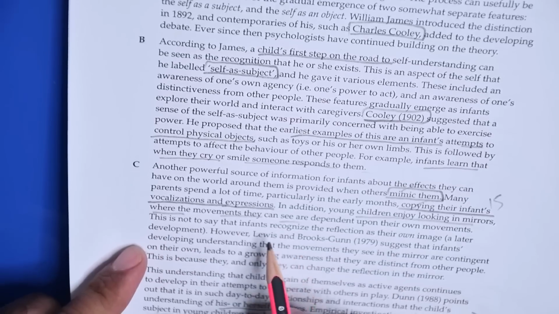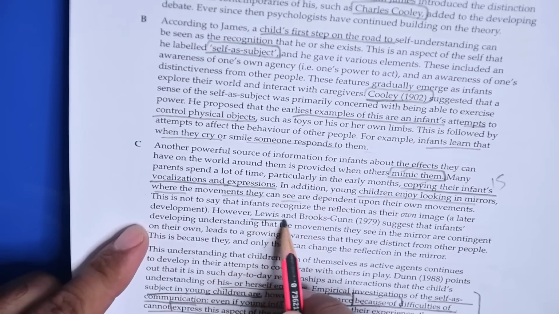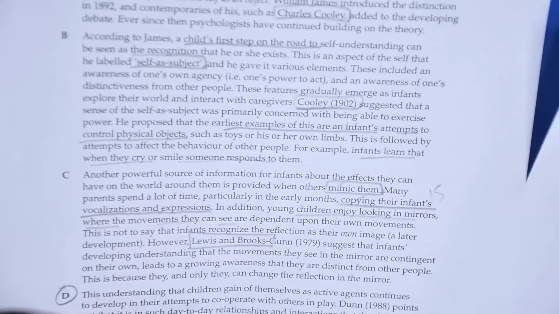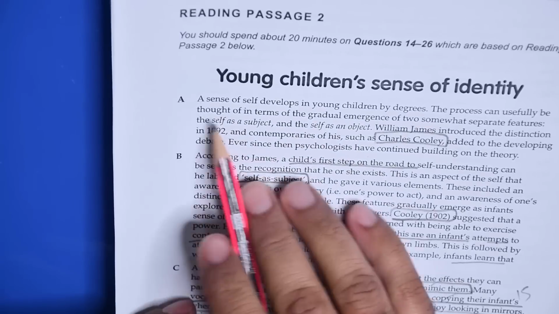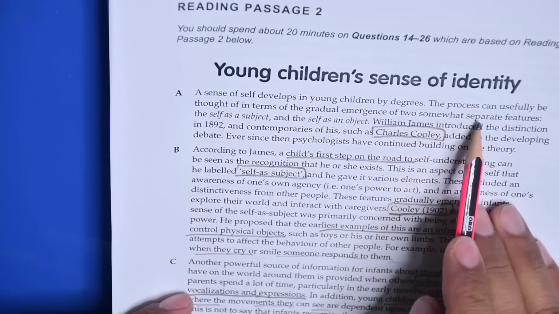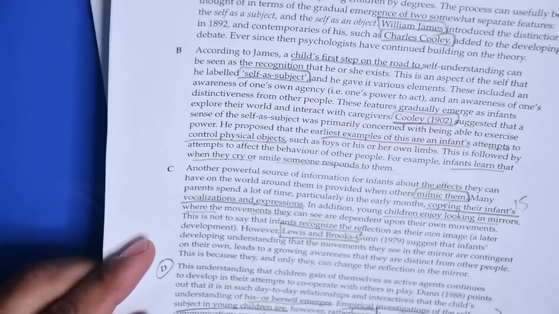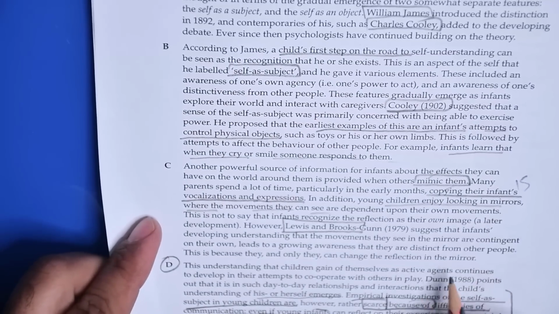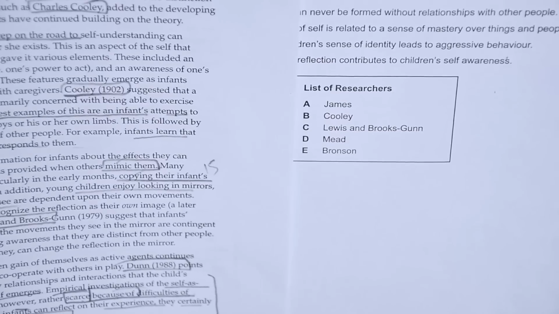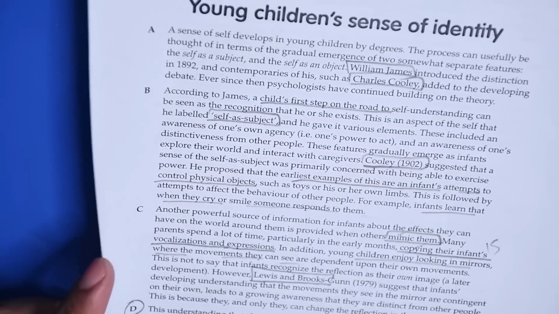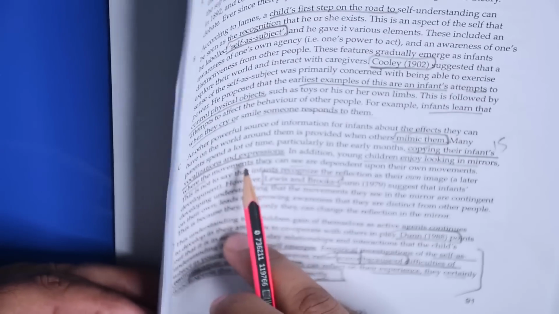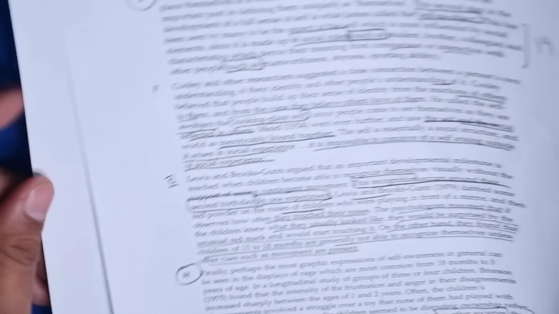As we go on, we can see this Lewis and Brooks. Do we have Lewis and Brooks? Yeah, Lewis and Brooks. Okay, so James, we didn't find James. Let's see, James can be somewhere in the beginning. Charles Coley, and there must be James. Yeah, William James. Yes, exactly. Got William James here. Charles Coley, Lewis, Mead. Lewis is here. Dunn is here. But do we have Dunn here? No, Dunn is not there. All right. And if we move on to the next page, let's just see.